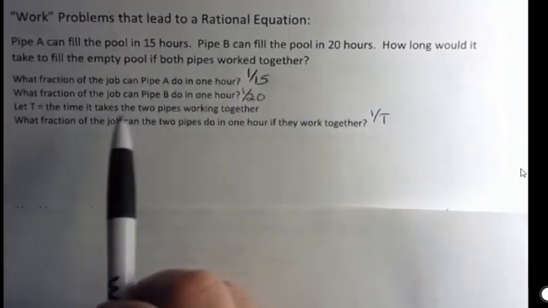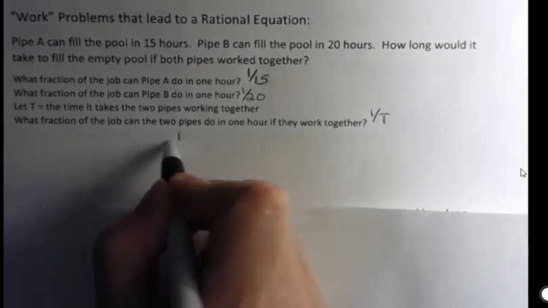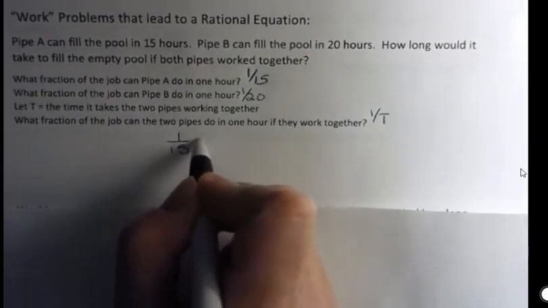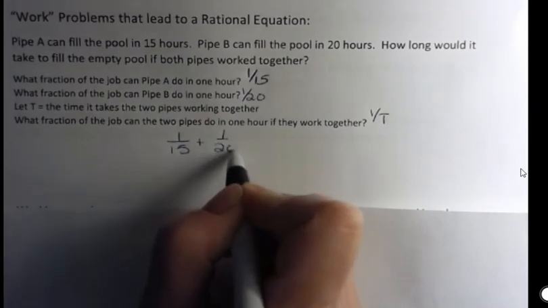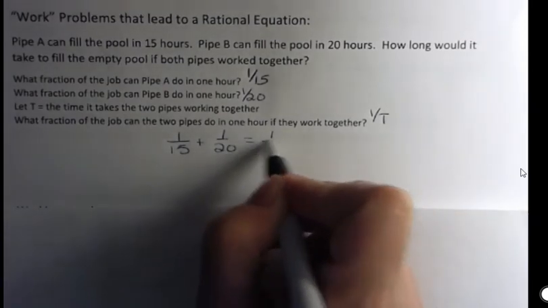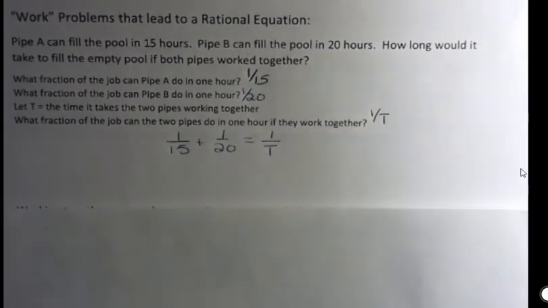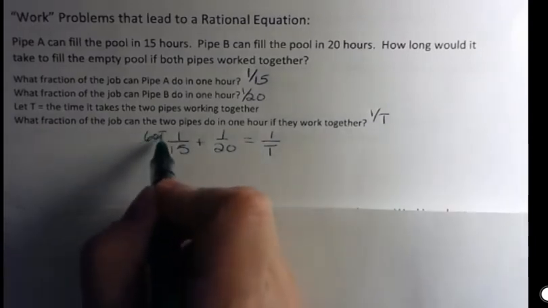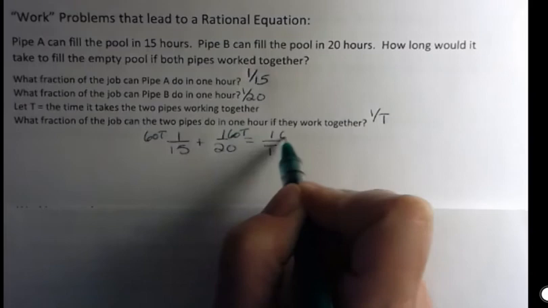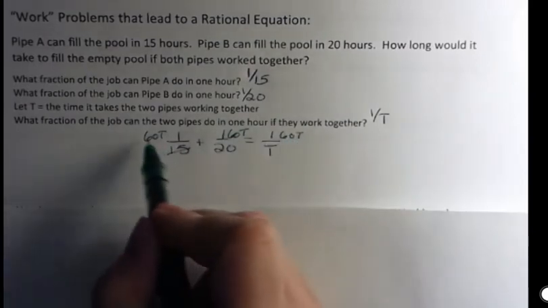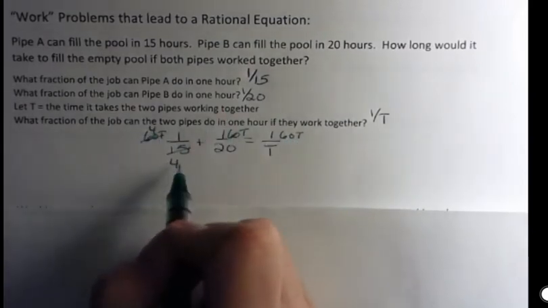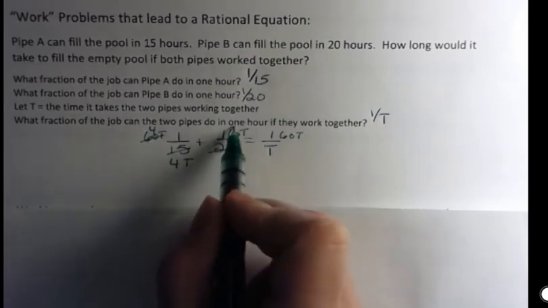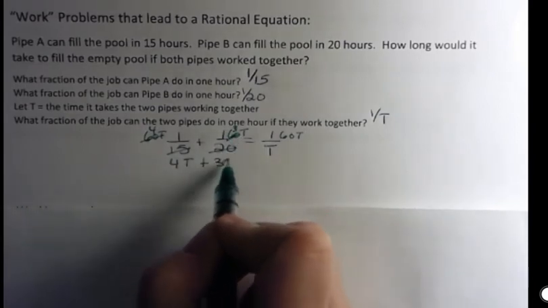Since they're working together, we're going to add, and all we're going to do is set up the equation this way: what pipe A can do, what pipe B can do, and what they can do together. That's the equation we have to solve, which is a rational equation. I'm going to multiply everything by the LCD. The LCD here is 60T. 15 goes into 60 4 times, and you get 4T. 20 goes into 60 3 times, and you get 3T.